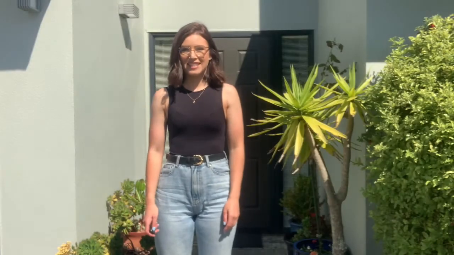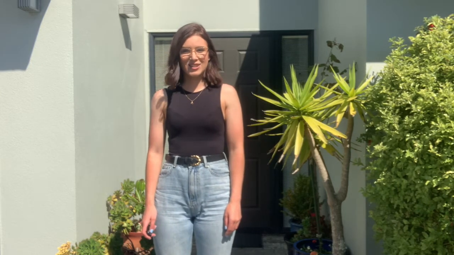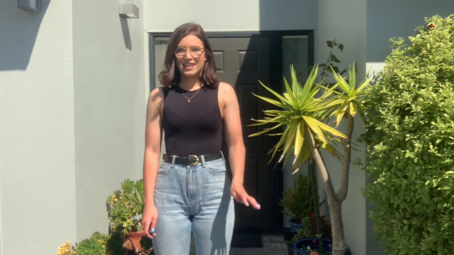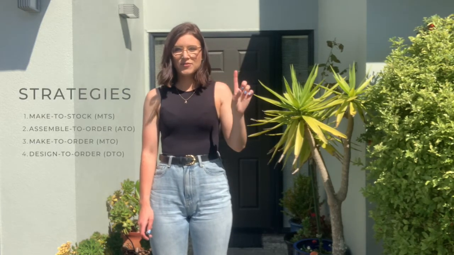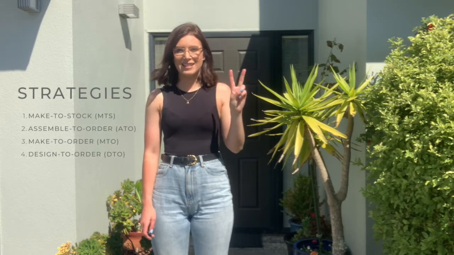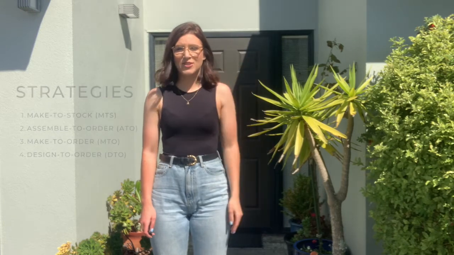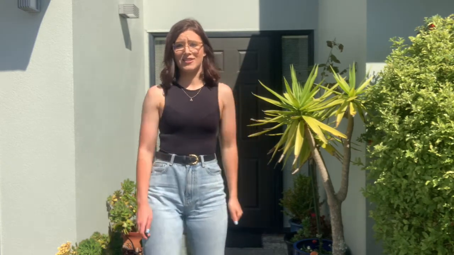Hi, I'm Jess Brenton, and today I'll take you around my windy Wellington neighbourhood to show you some of the different production and inventory strategies organisations can have and how they relate to products in our day-to-day lives. There's 4 strategies we'll cover: make to stock, assemble to order, make to order, and design to order. And first up, we're at my place, and I'm absolutely starving, so let's go inside.